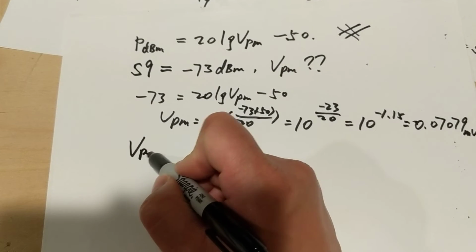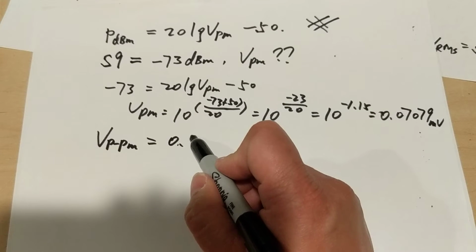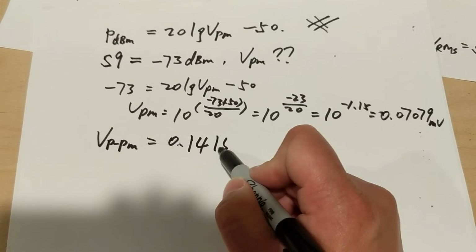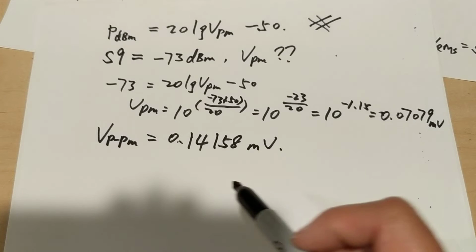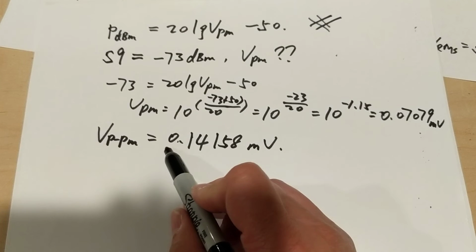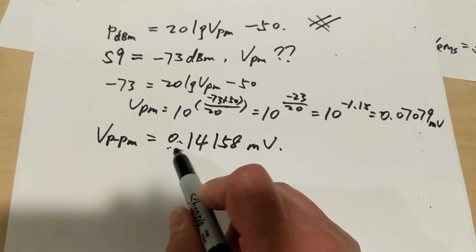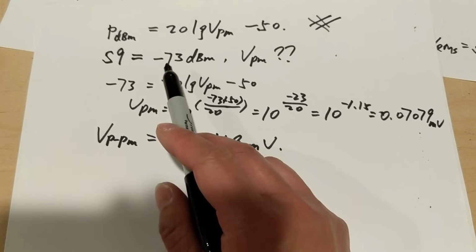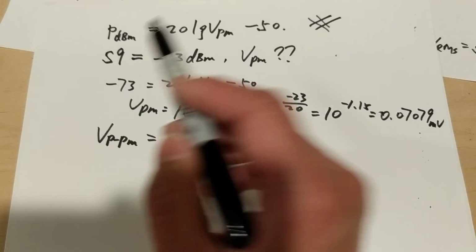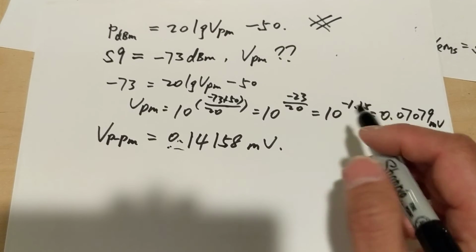So the equivalent V_p-p in millivolts is double this value, 0.14158 millivolts. So it's telling me that if I shoot a signal with P2P amplitude of 0.1415 millivolts, I can receive an S9 signal. This is a very, very small signal, so you can see the radio is very sensitive.